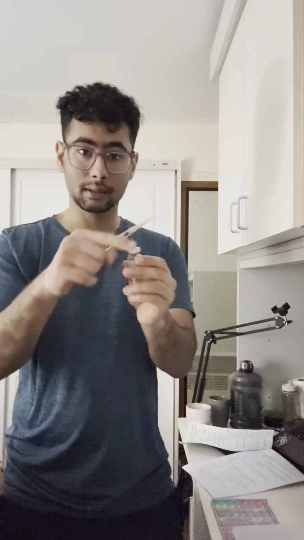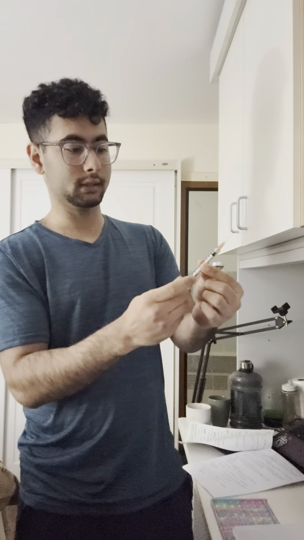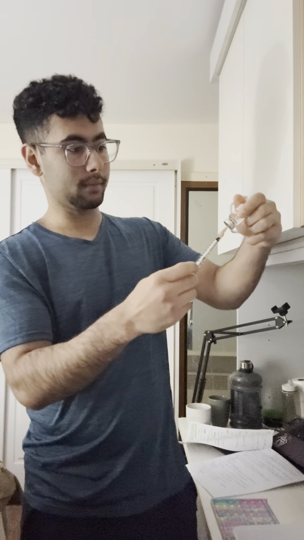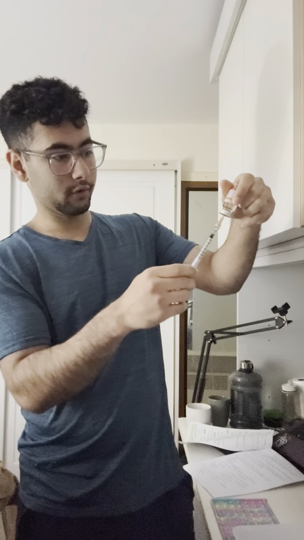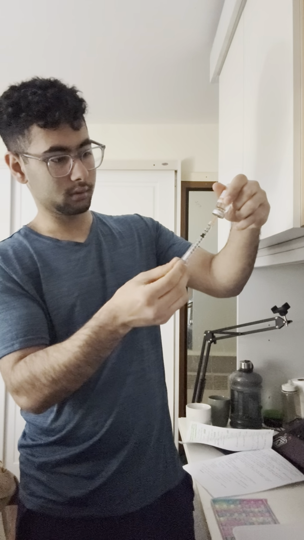So I will wipe this cap using the alcohol swabs, take it out, and then I'm going to draw it up. I'm going to draw how much I need. I need 4 units for this case. So I'm going to draw 4 units.